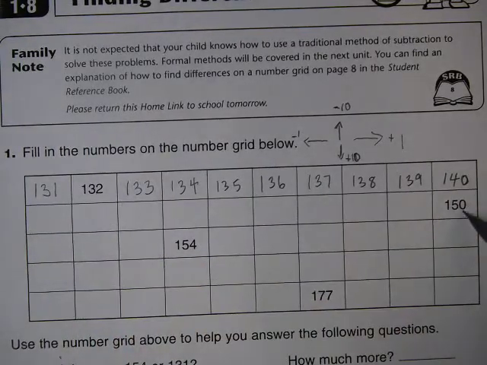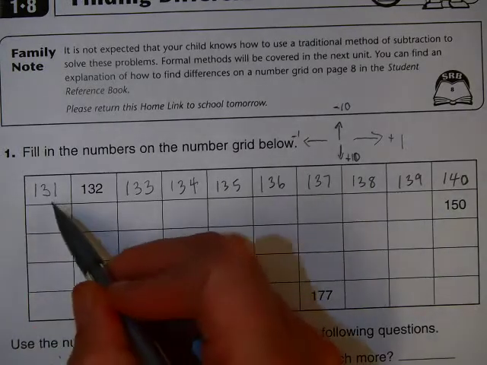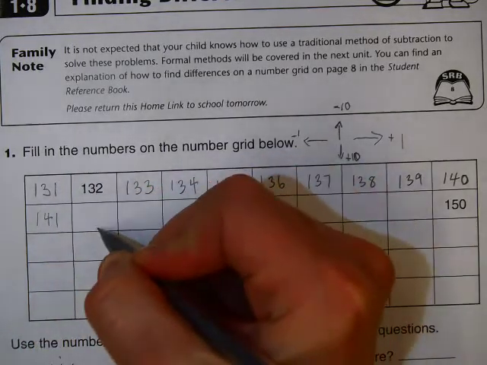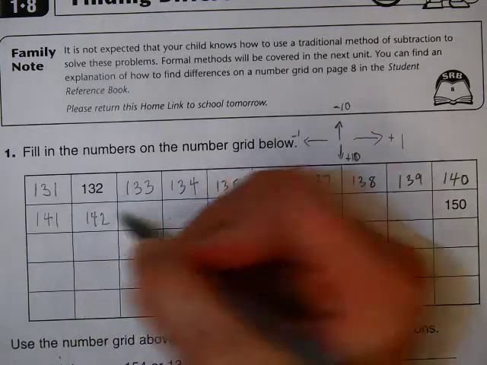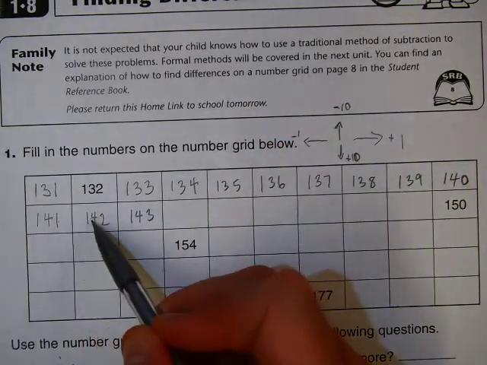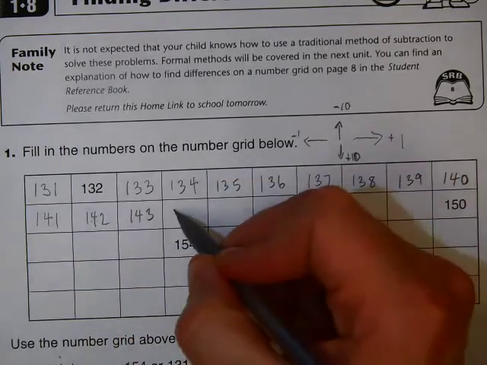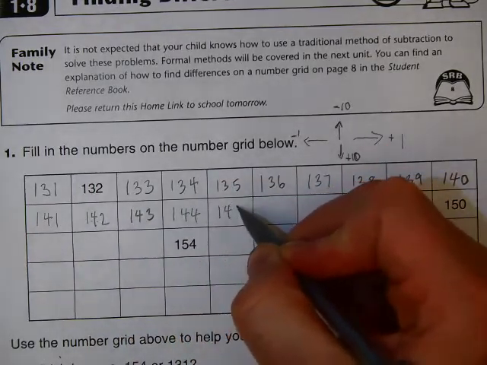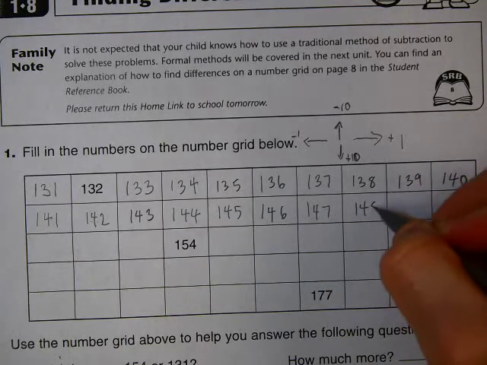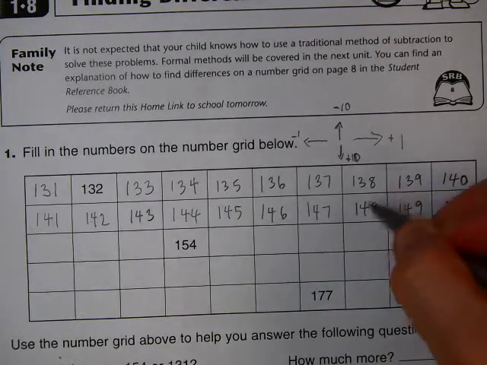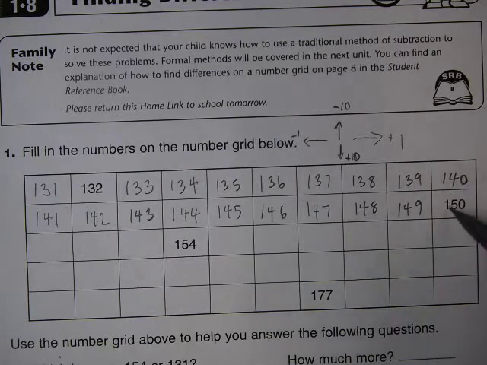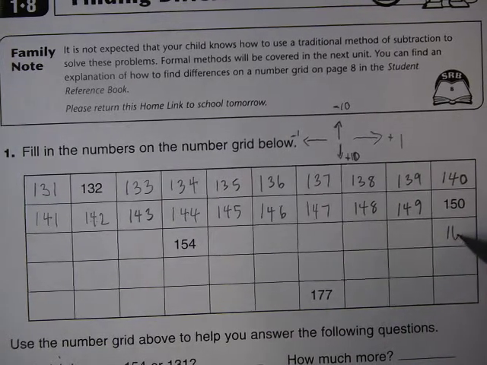So, you can see it's just adding 10 going down, 140, 150. Okay, if we go to 131, if we add 10 to that, it's 141. Now, you could just keep adding 10, 132 to 142, 133 to 143, or once students figure out that this is 141, they can count by 1 going to the right. 141, 142, 143, 144, 145, 146, 147, 148, and 149. And if we check, we can see we've added 10 each time. The number in our tens place changes. We've just added 10. And again here, we can see 140, 150, 160.